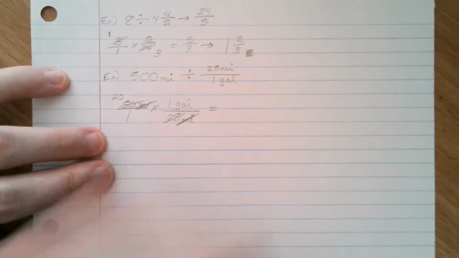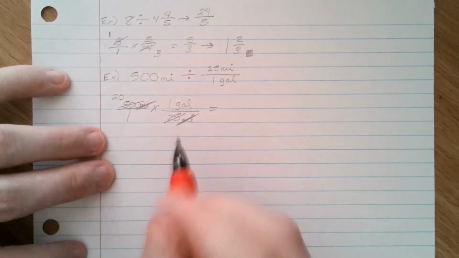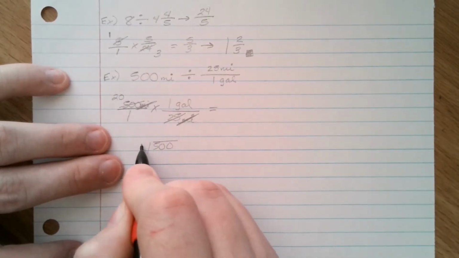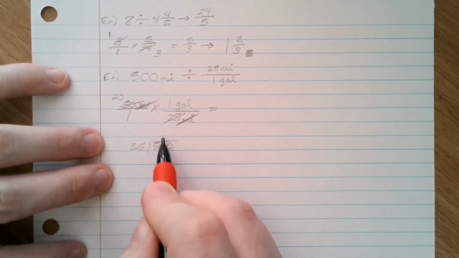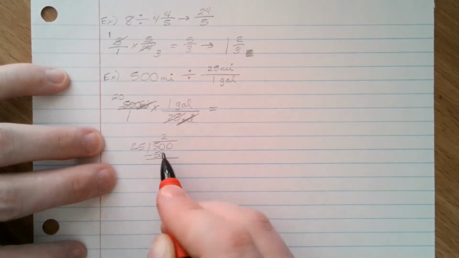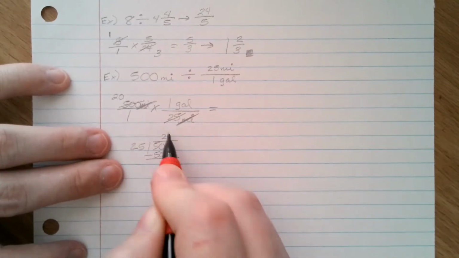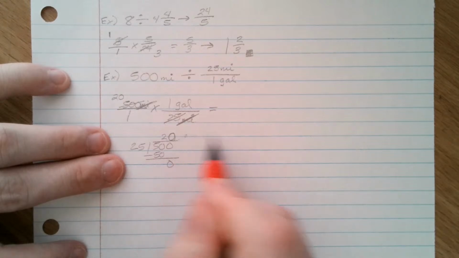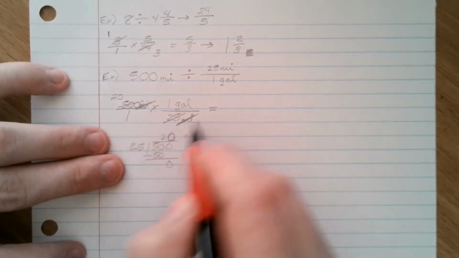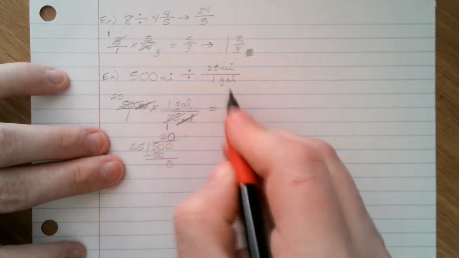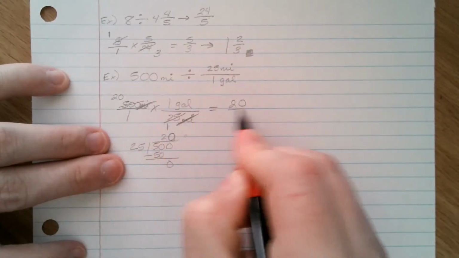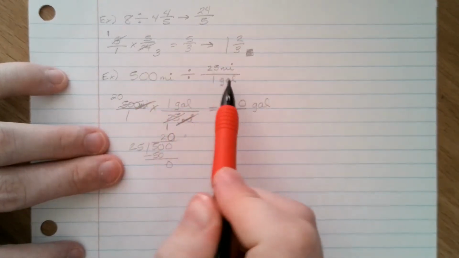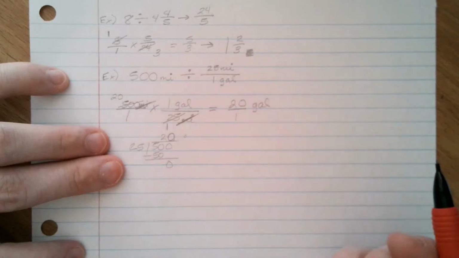Okay, I believe that. It took me a second. I didn't know if that mathed right. Because 500 divided... Fine, I don't believe myself. So 25 can fit into 50 twice, and then 25 can fit into 0 times. So that would be 20, and that is a 1. So 20 times 1 is 20, 1 times 1 is 1. So that is just 20 gallons to make it 500 miles on a vehicle that can do 25 miles per gallon.